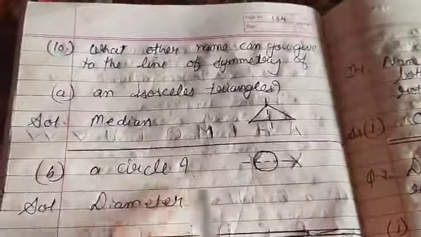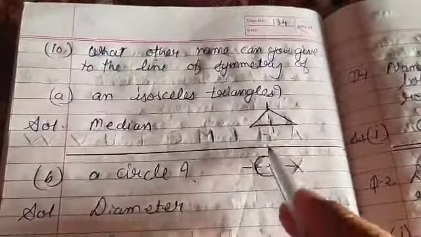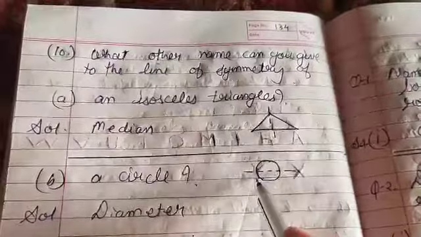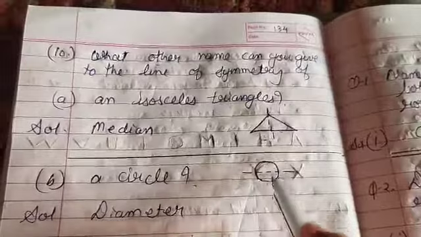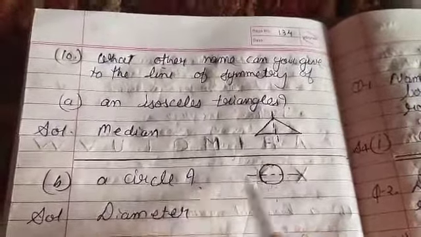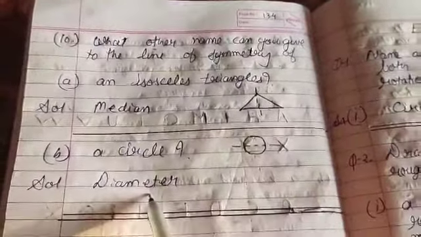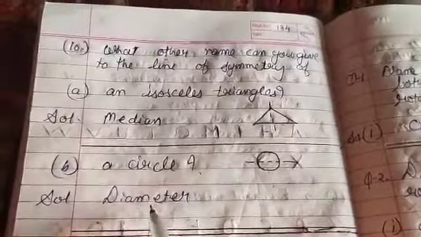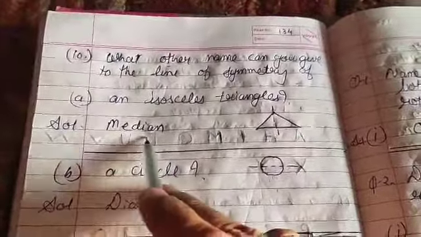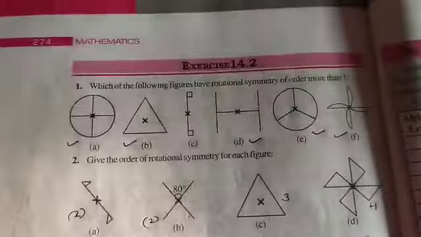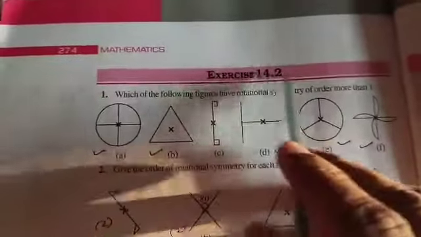Through a circle, whenever any line of symmetry passes through the center of the circle, it is divided into 2 equal halves. Whenever the line passes through the center of the circle, it is known as a diameter. The other name: whenever the line of symmetry passes through the center of the circle, it is known as a diameter. And for the triangle, it is known as a median. Let us see exercise 14.2.